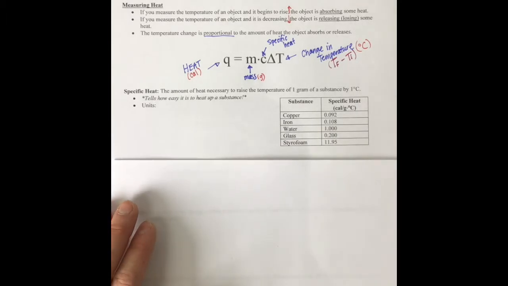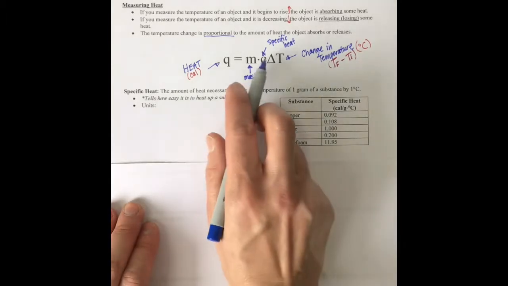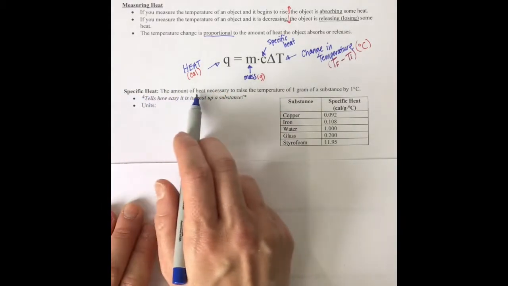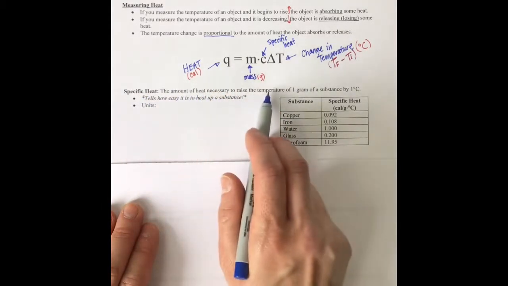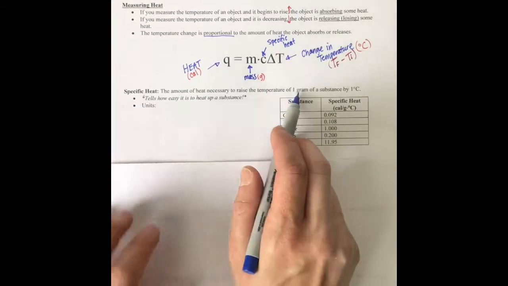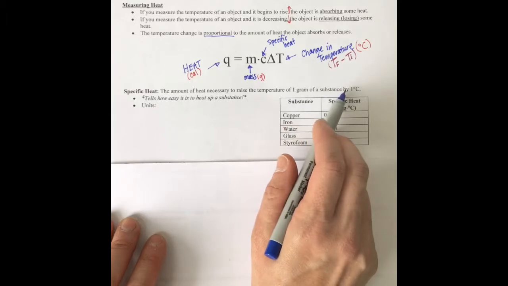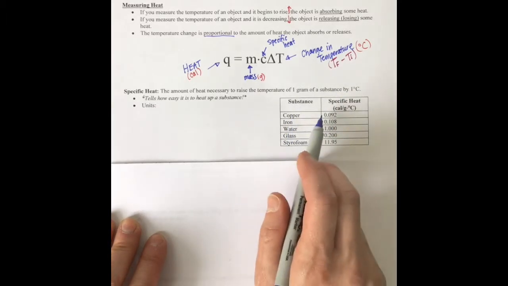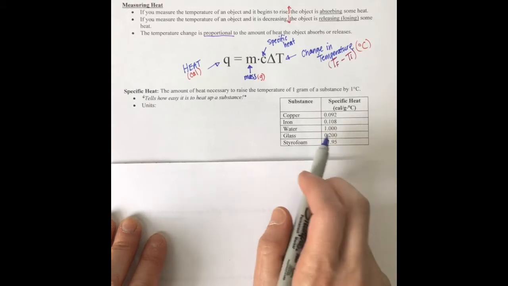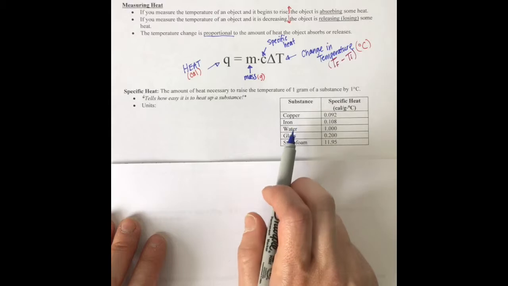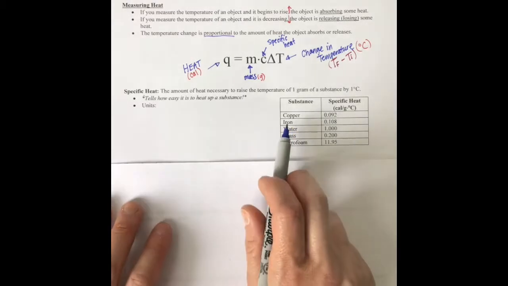So let's talk a little bit more about this specific heat value. Specific heat is the amount of heat needed to raise the temperature of 1 gram of a certain substance by 1 degree. Different materials have different specific heats, meaning it takes a different amount of heat in order to raise the temperature of an object depending on what it is.